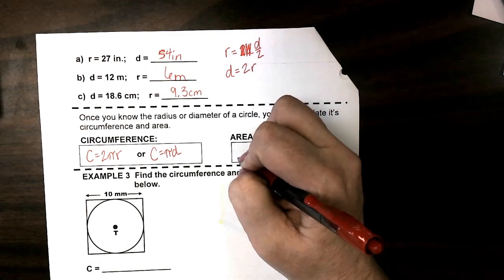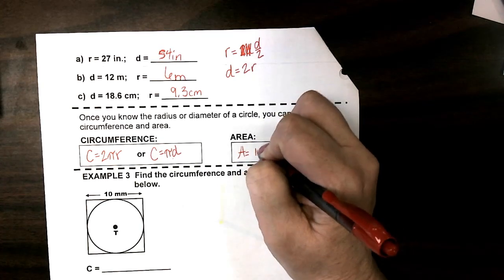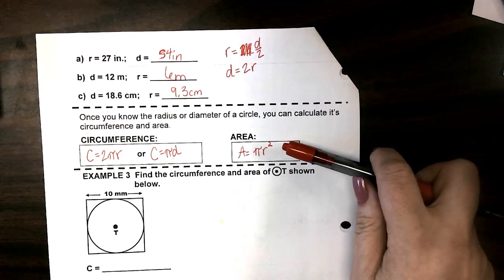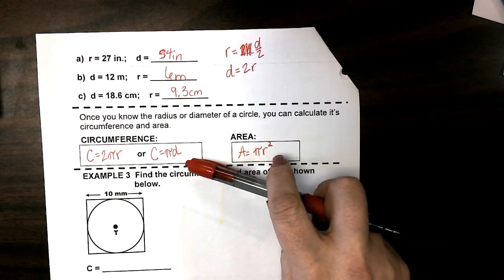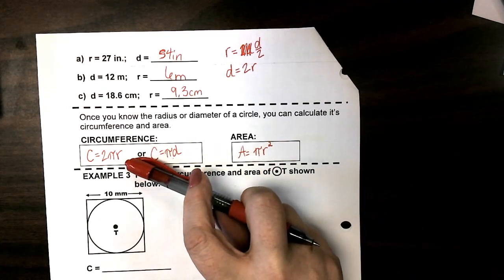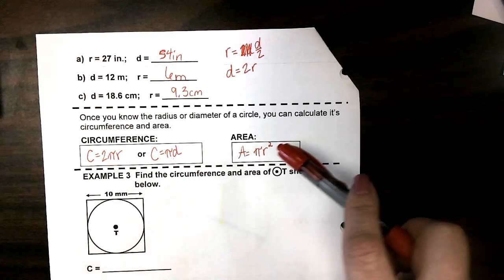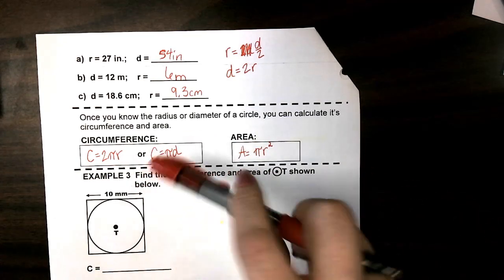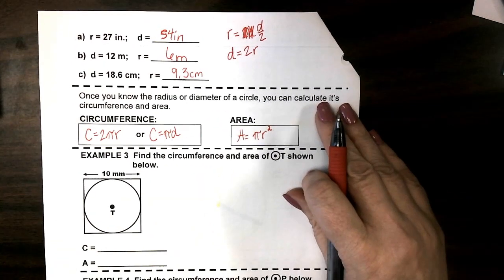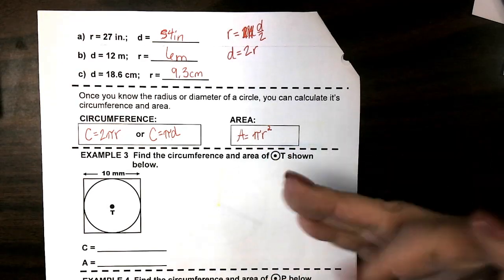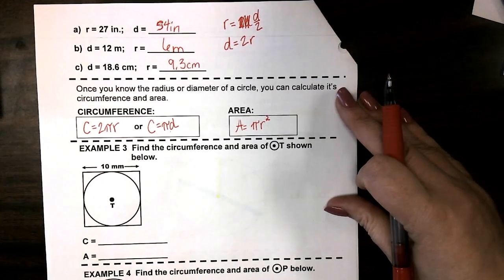But the formula for area of a circle is pi times radius squared, which is not the same as the diameter, right? Or it's not the same as multiplying radius times 2. Times 2 means times 2. Squared means a number times itself. So there is a difference. This is not the same as either of those. And so for area, you do have to have radius. So if you're given diameter, you would have to find radius in order to use the formula.